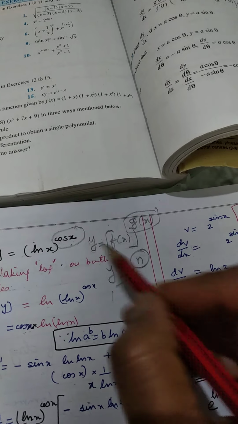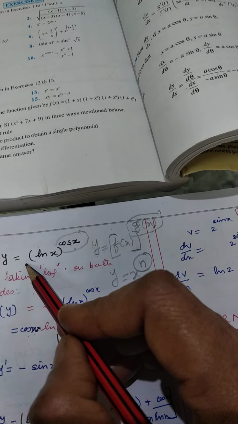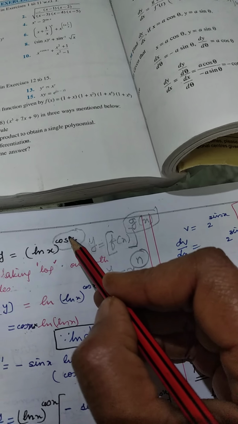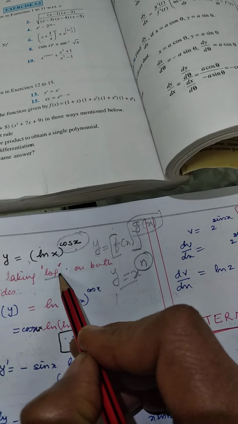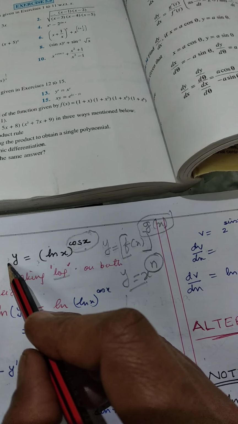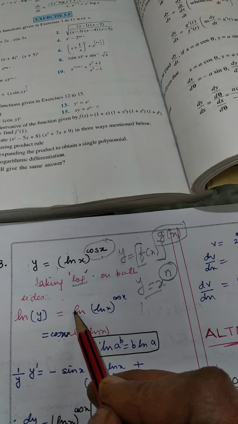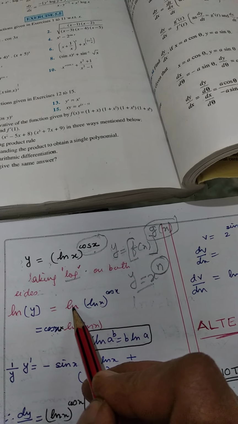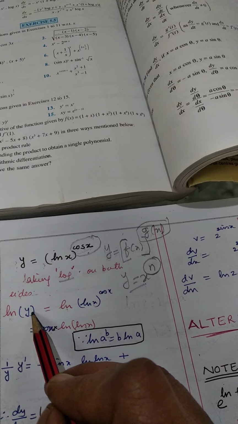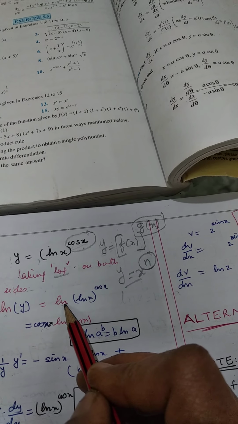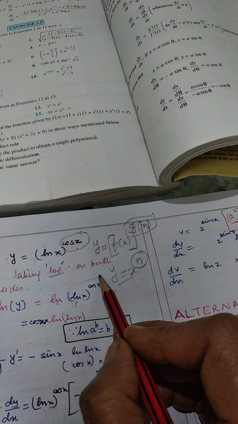So the alternative that we have is to bring it down to the base. Now the operation that can bring this function to the base is the logarithm. Hence, we'll apply logarithm on both sides, that is, taking log on both sides. Just a log operator is added on both sides. The left hand side will be read as log of y. On the other hand, the right side will be log of the expression that you have.